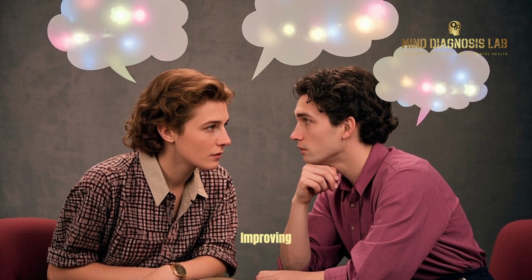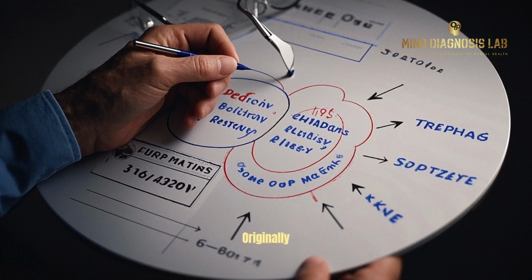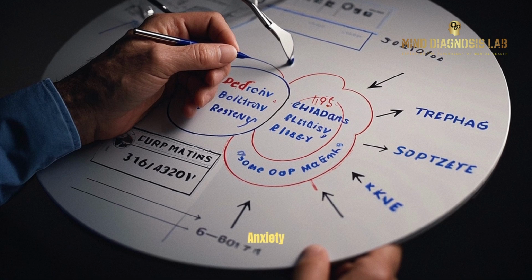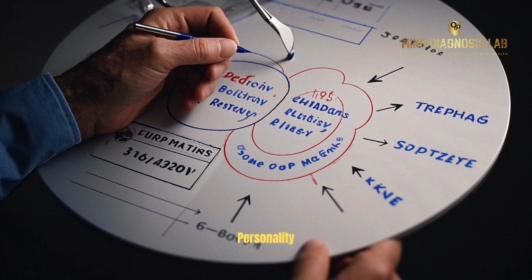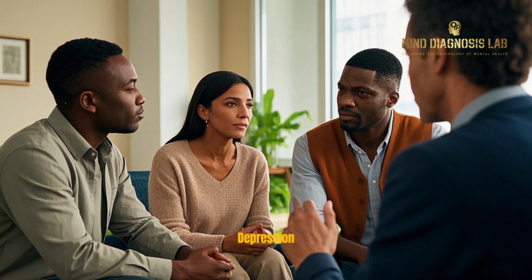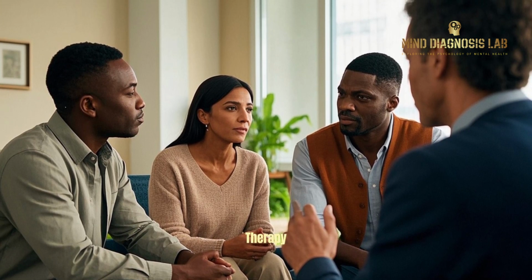Interpersonal therapy, IPT, focuses on improving current relationships, helping individuals express feelings and addressing conflicts. Originally developed for depression, IPT is also effective for anxiety, eating disorders, and personality disorders. Couples therapy targets relationship distress, improving communication, satisfaction, and trust. And it's been shown to reduce depression just as effectively as individual therapy.